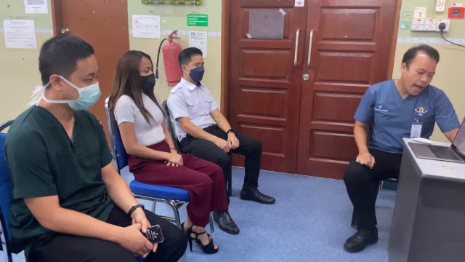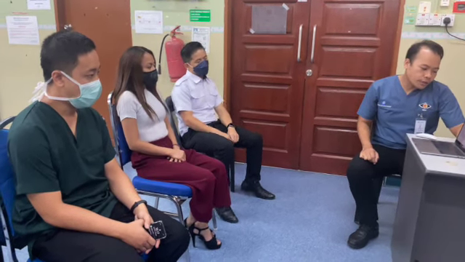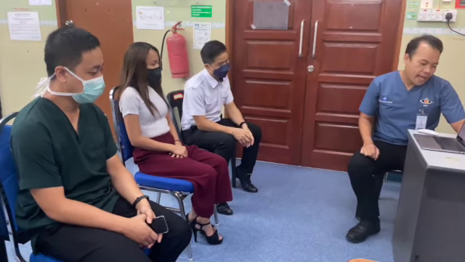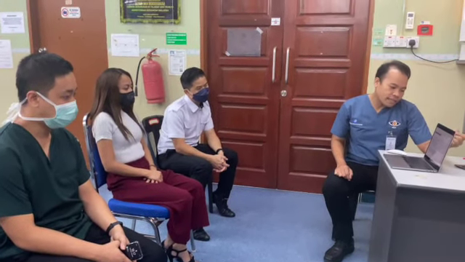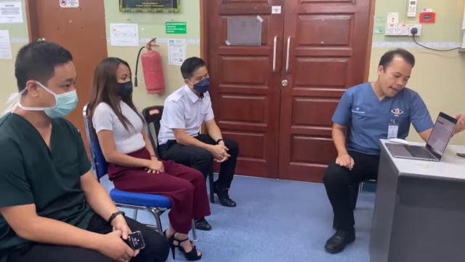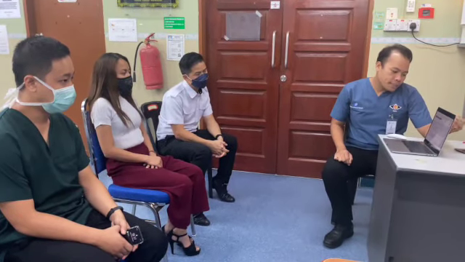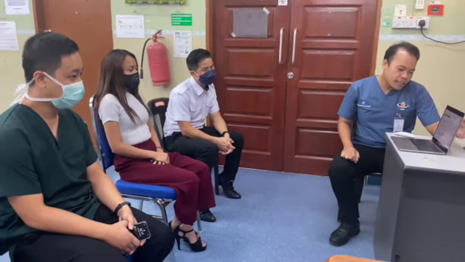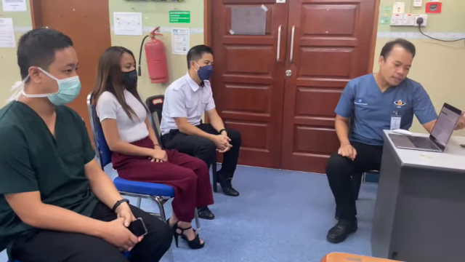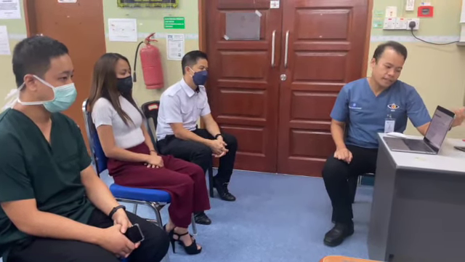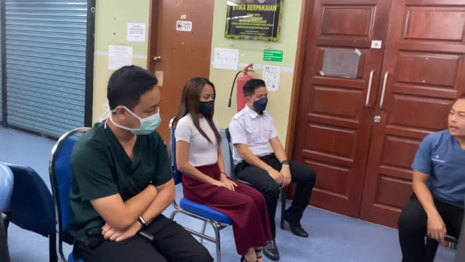The second, hyperopia, which is also known as farsightedness. The third, myopia, which is also known as nearsightedness. And last, presbyopia, a condition related to aging that causes the lens of the eye to have trouble focusing.